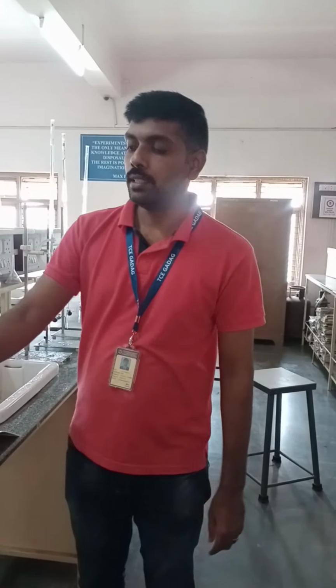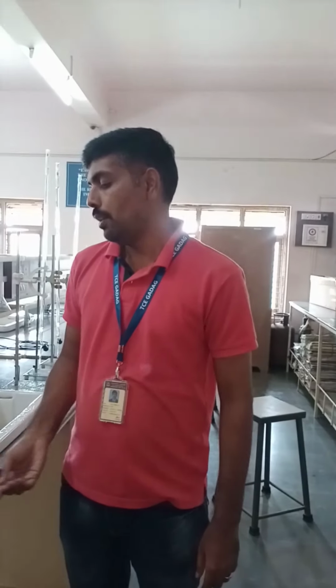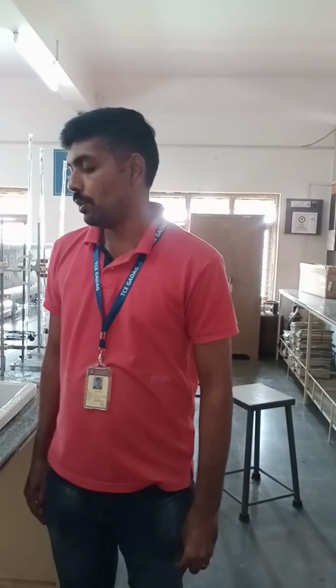And this is the instrument, the colorimeter. So what is colorimetry? The chemical analysis through measurement of absorption of light radiation in the visible region of the spectrum with respect to a known concentration of a substance is known as colorimetry.